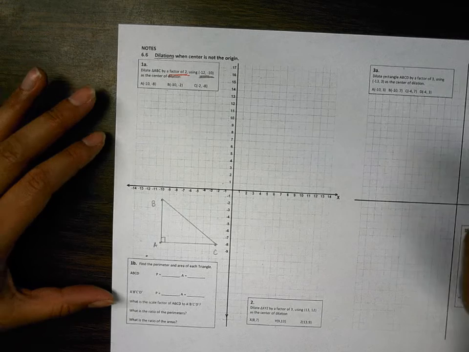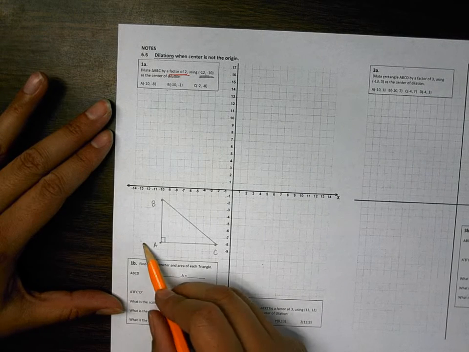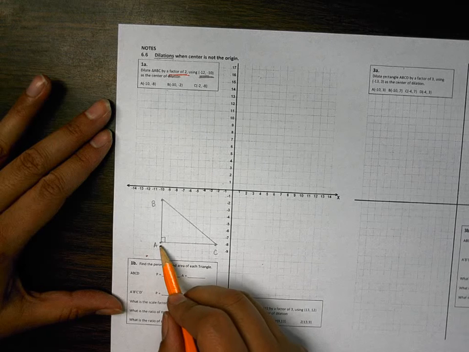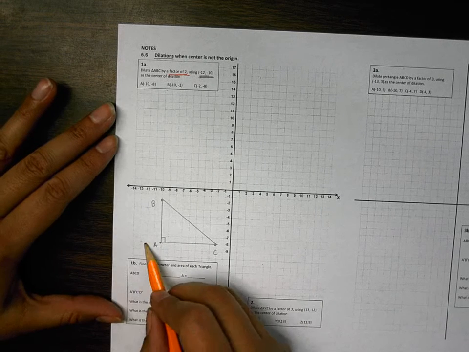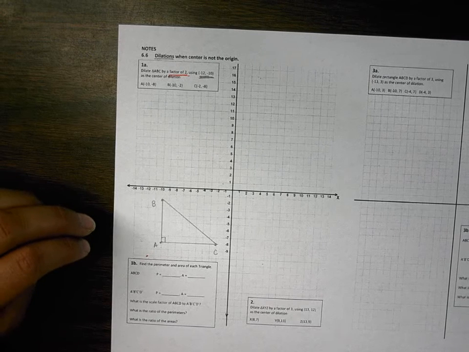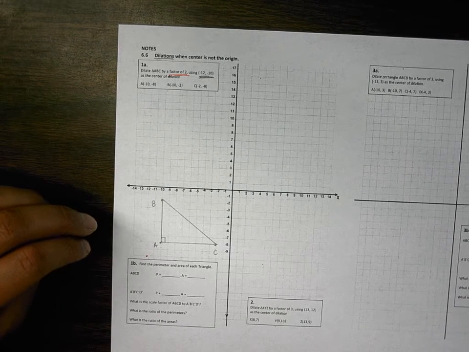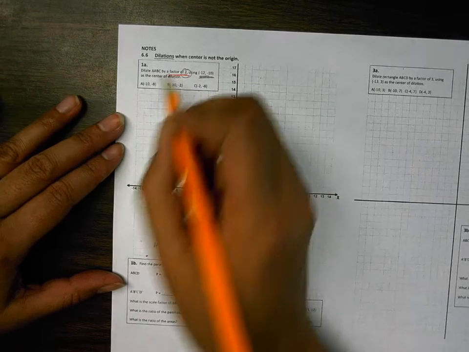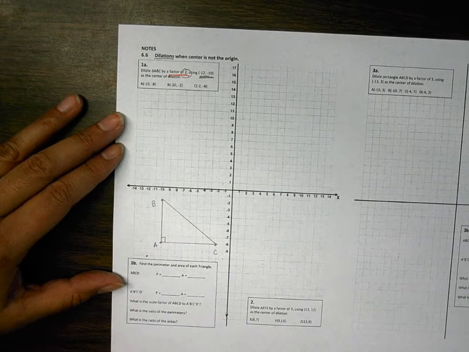All right, so what you do is this. I'm going to start with A. Right now, I want you to count your rise over run from the point of dilation to your vertex A. Up and over. Count it right now. Up 2, right 2. Does everyone agree with him? All right. What you do when you dilate is you repeat that any number of times depending on what your scale factor is. I need you guys listening up front.